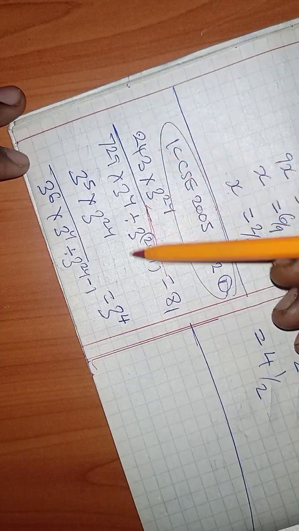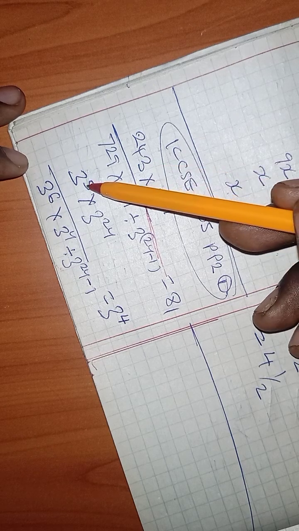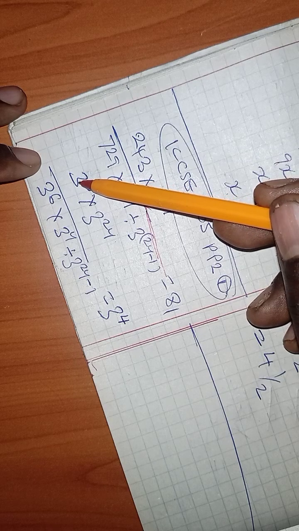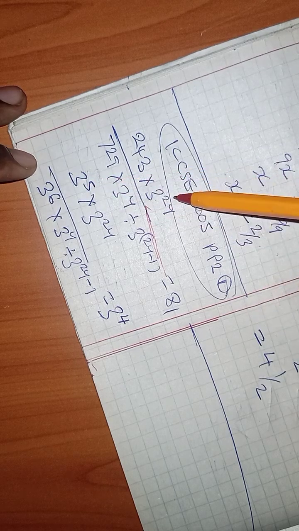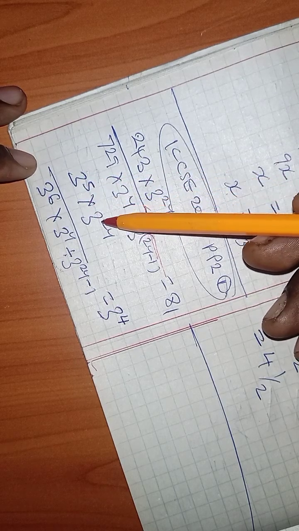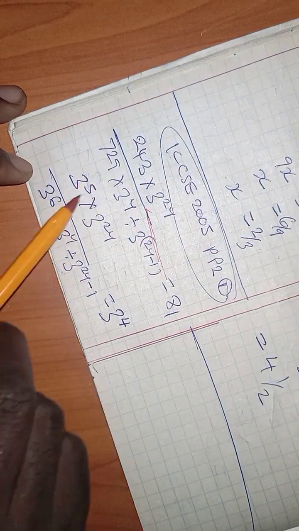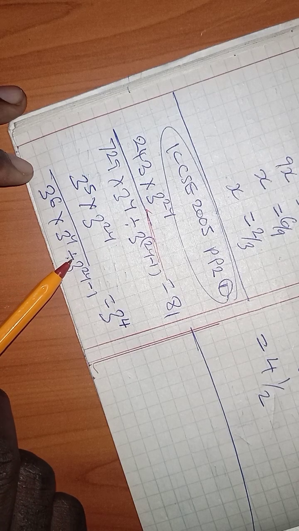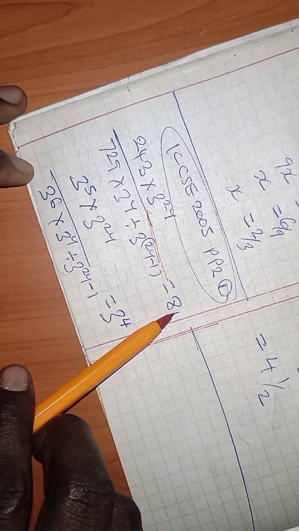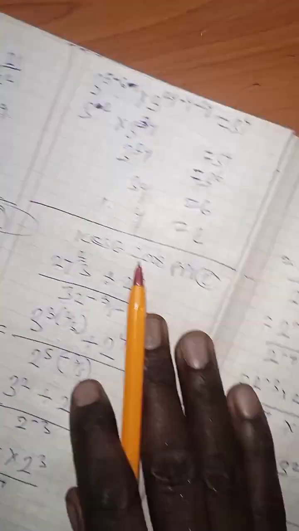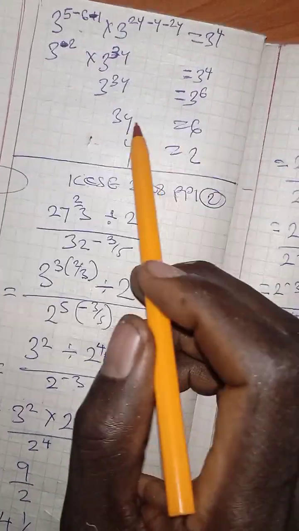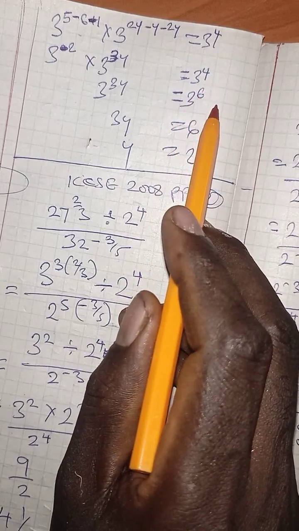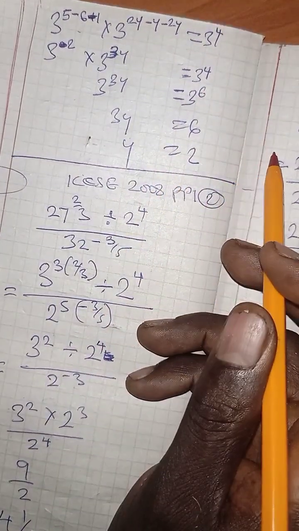Now all these figures are multiples of 3, so you can write them as powers of 3, so that 243 can be written as 3 raised to the power of 5, and then multiplied by 3 raised to the power of 2y. 729 can be written as 3 raised to the power of 6, and then you have 3 raised to the power of y divided by 3 raised to the power of y minus 1, and then 81 can be written as 3 raised to the power of 4. Simplifying that sum, we get that 3 raised to the power of 3y is equal to 3 raised to the power of 6, so that y becomes 2.